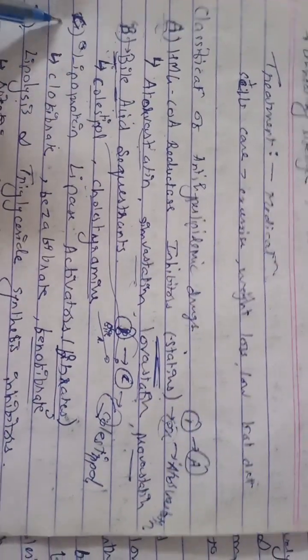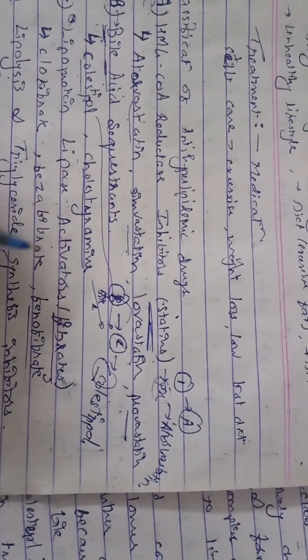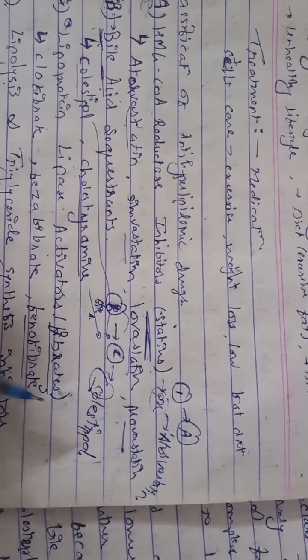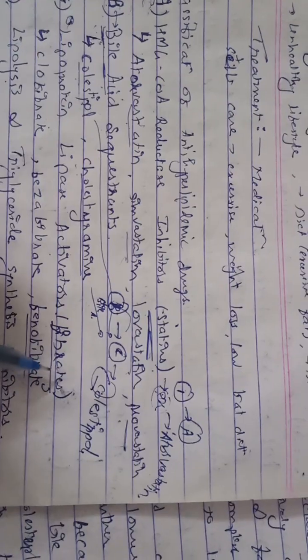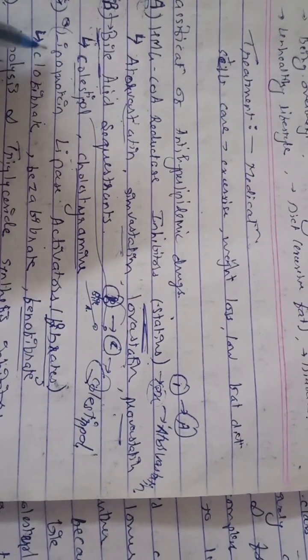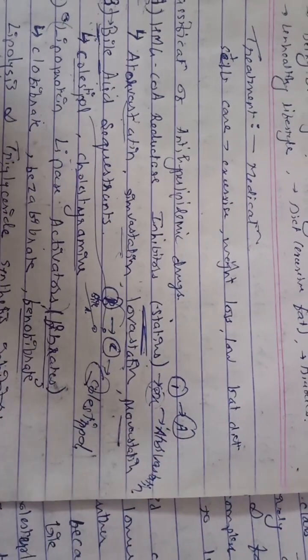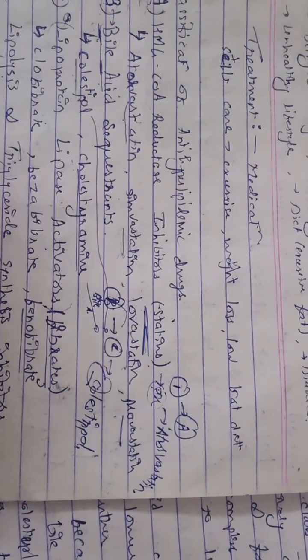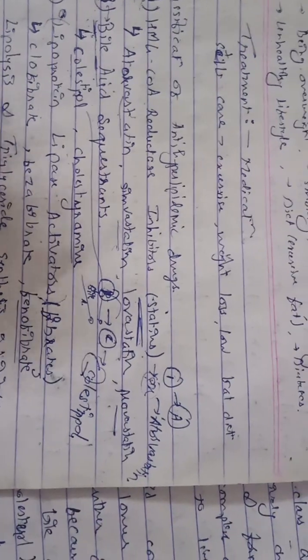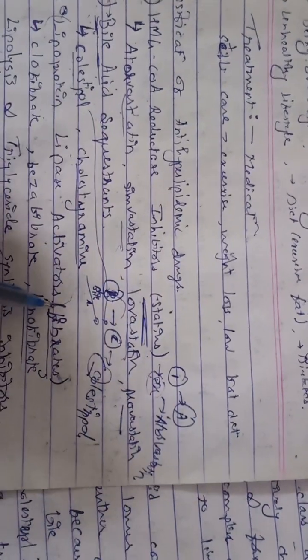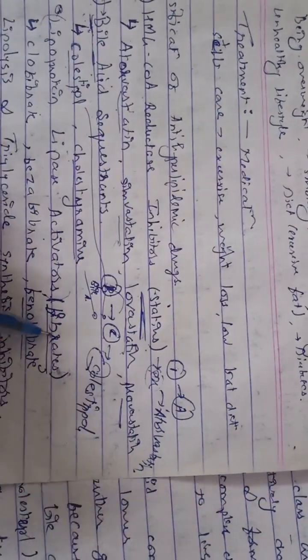Moving on to the next class, lipoprotein lipase activators. It is also known as fibrates. I will recommend that you ignore this lipoprotein lipase activator if you are just watching this video one day before or 1 hour before an exam. So remember it as fibrates, class C as fibrates.